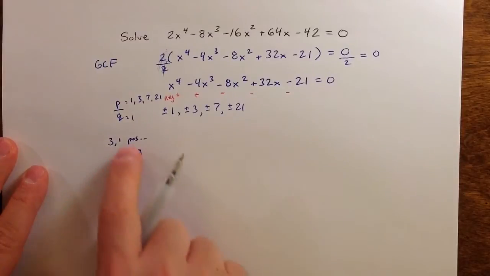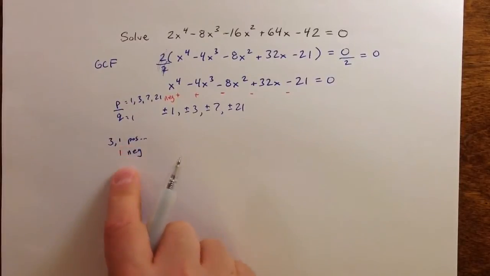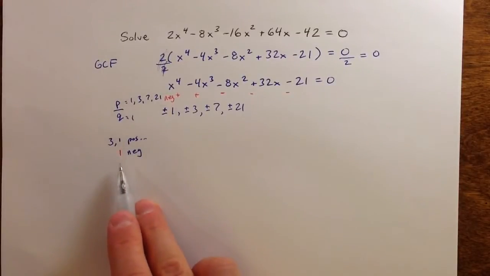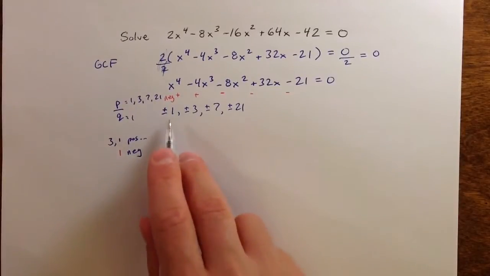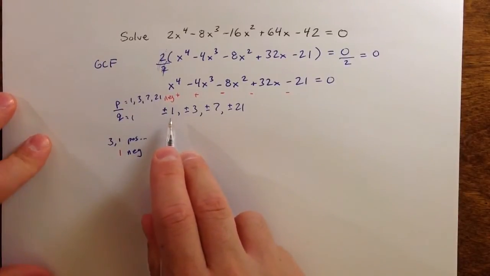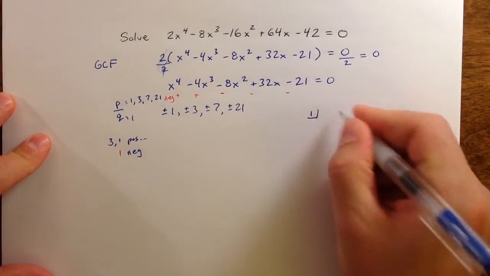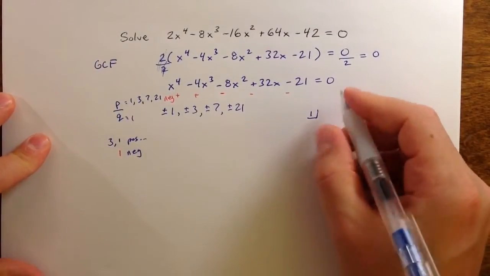So there could possibly be positive solutions, and there could possibly be negative solutions. And in fact, this suggests that there is at least one positive solution and at least one negative solution. So let me start with positive numbers, I guess. Maybe that might be easier to work with. And we can use synthetic division to check for possible solutions.